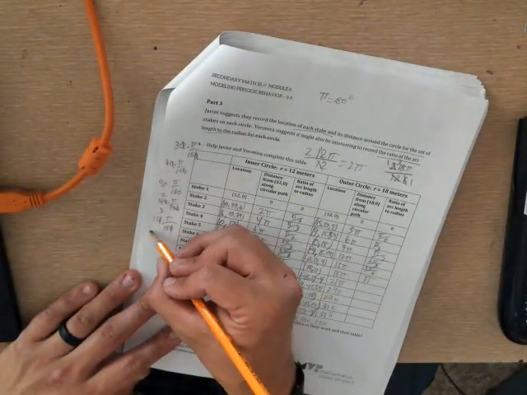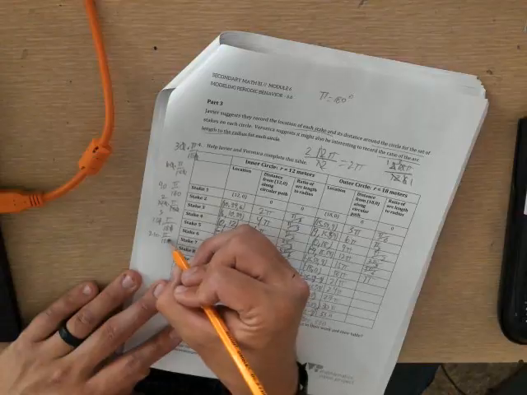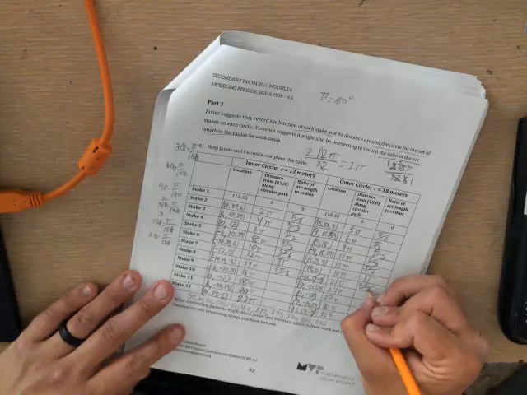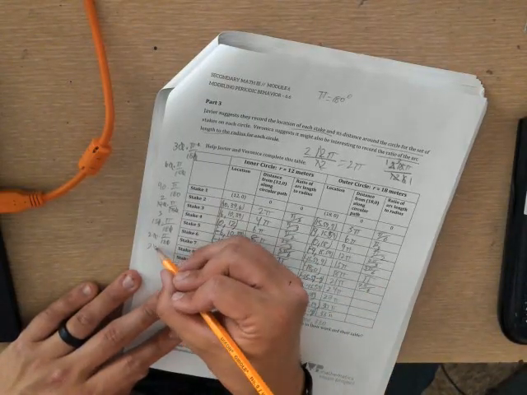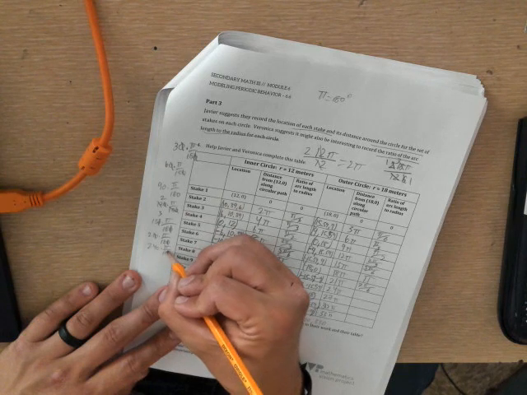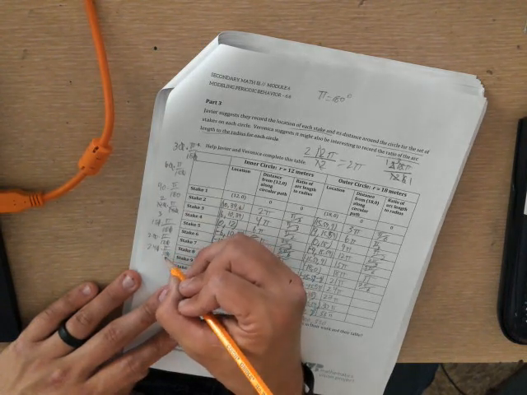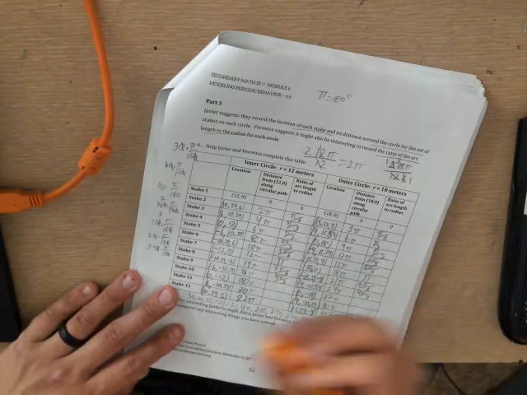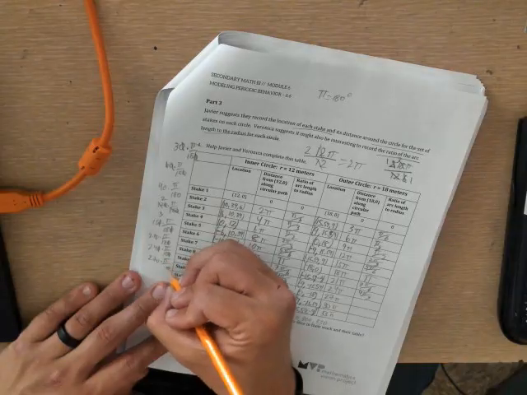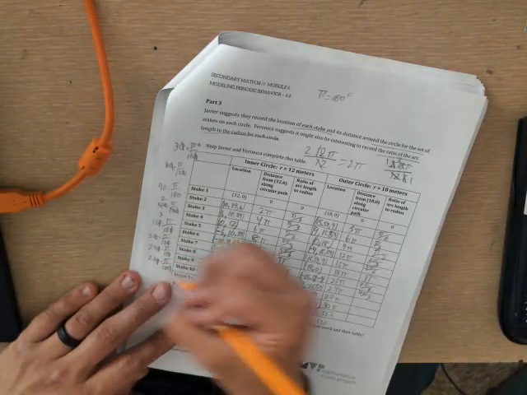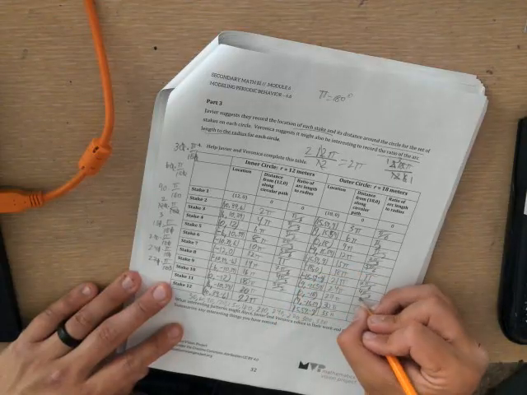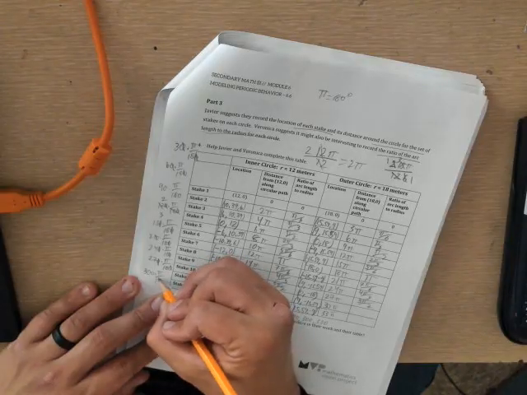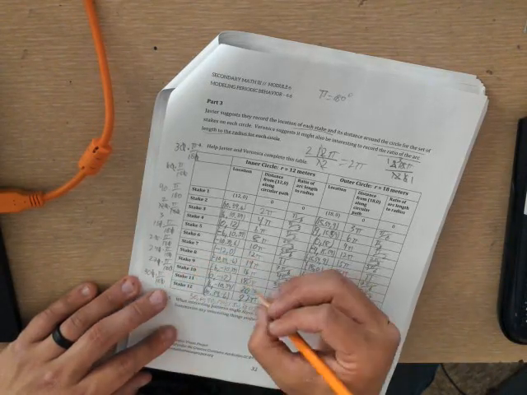Now 210, 7 pi over 6. 240, divided by 6, 4 pi over 3. 270, divided by 9, 3 pi over 2. 300, divided by 6 is 5 pi over 3.